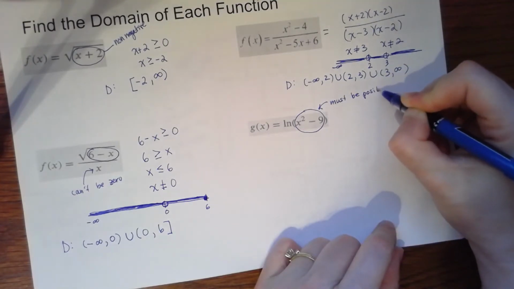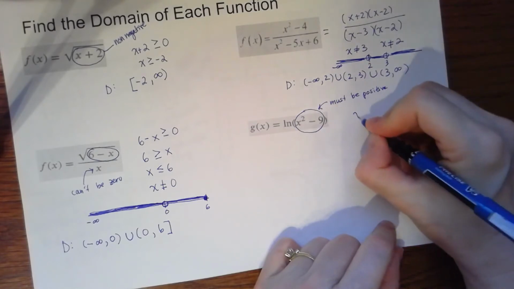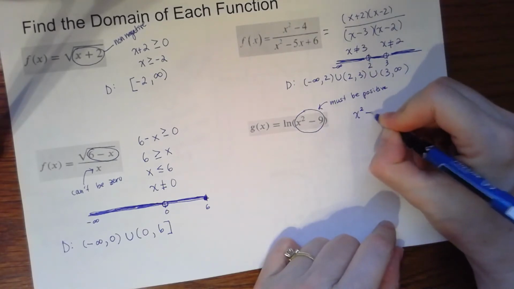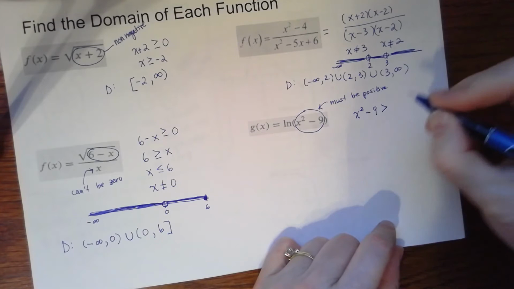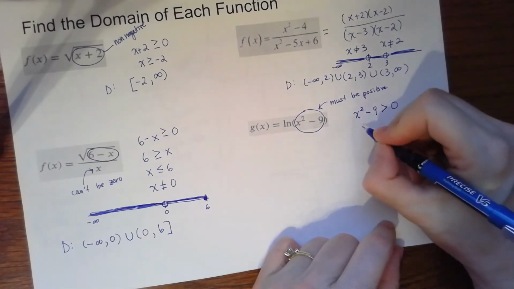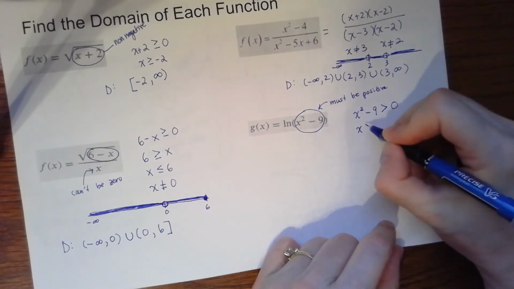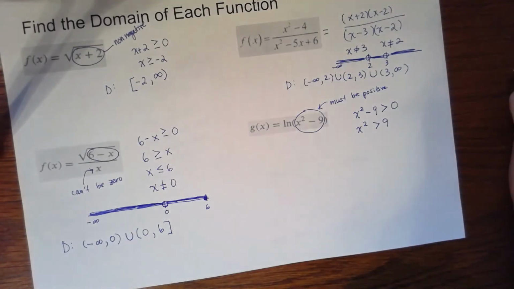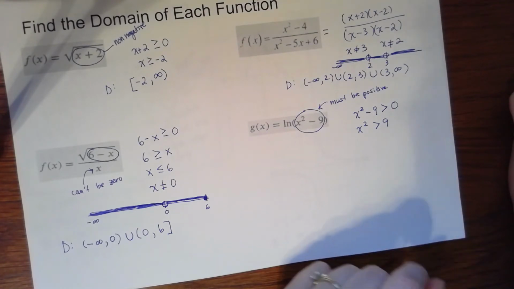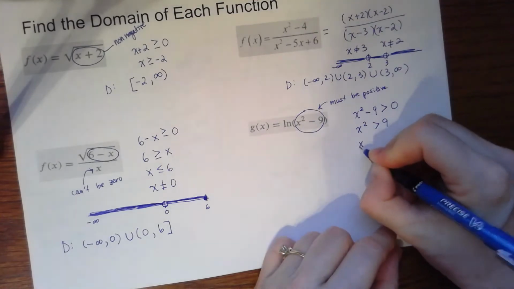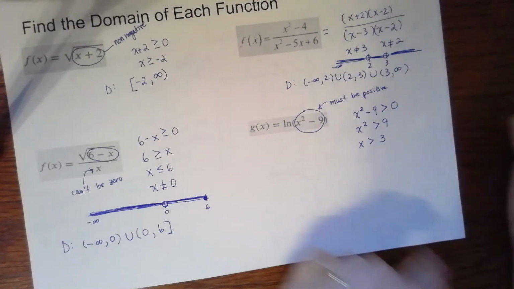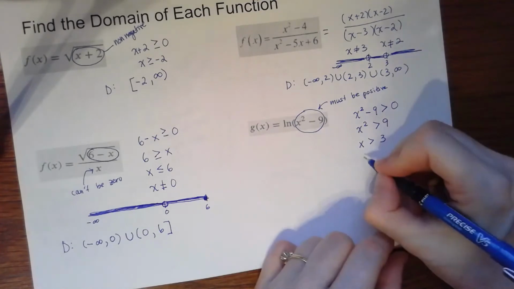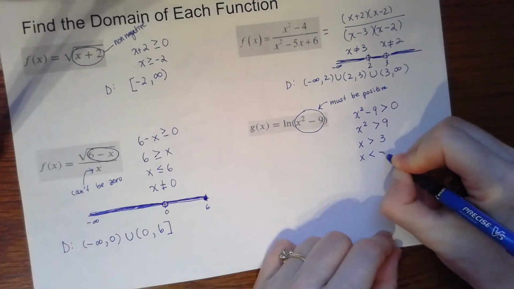So that means that x squared minus 9 has to be greater than 0, which means x squared has to be greater than 9. Okay, so if x squared is greater than 9, let's think about what that means. Well, that means x could be greater than 3, but that's not the only thing. X could also be less than negative 3.